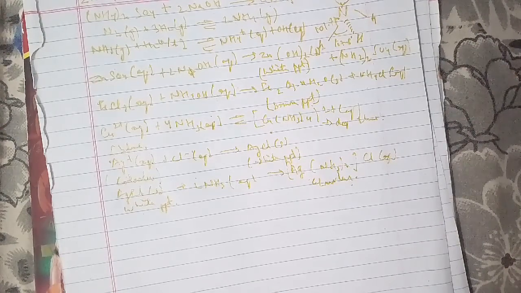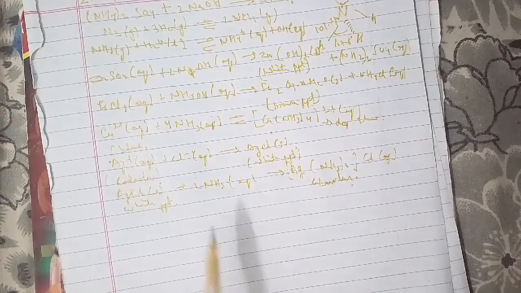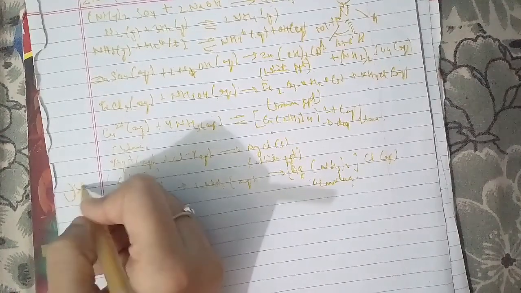Now we go ahead with another one, which is also an important one. There are many more questions that we have to talk about in detail. The question is: mention the conditions required to maximize the yield of ammonia, and how does ammonia react with a solution of CO2? This we have to also talk about.